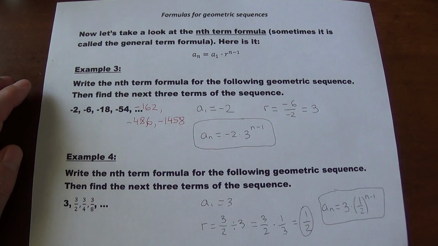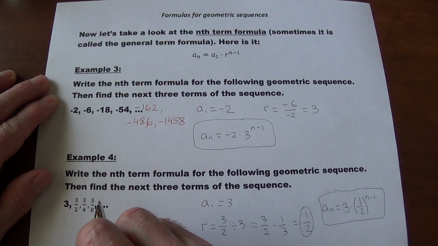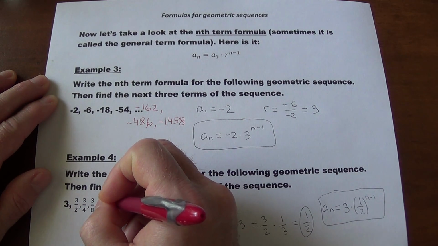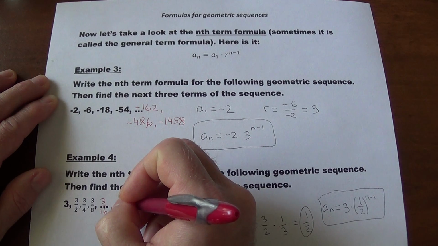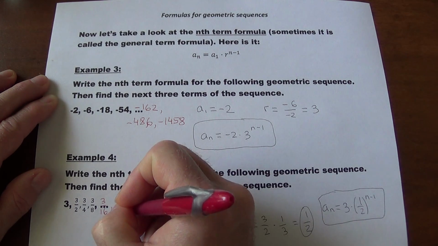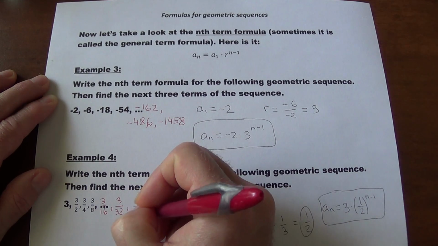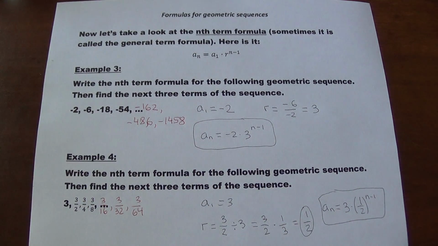And then to find the next three terms in the sequence, you continue multiplying each term by half. So 3/8 times 1/2 will be 3/16. 3/16 times 1/2 will be 3/32. 3/32 times 1/2 will be 3/64. And that is how it's done.